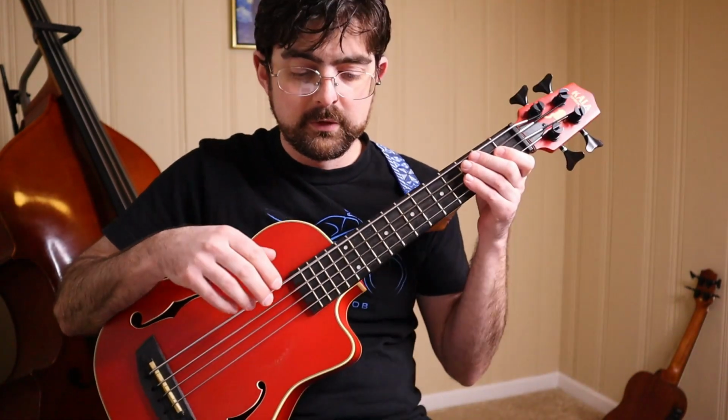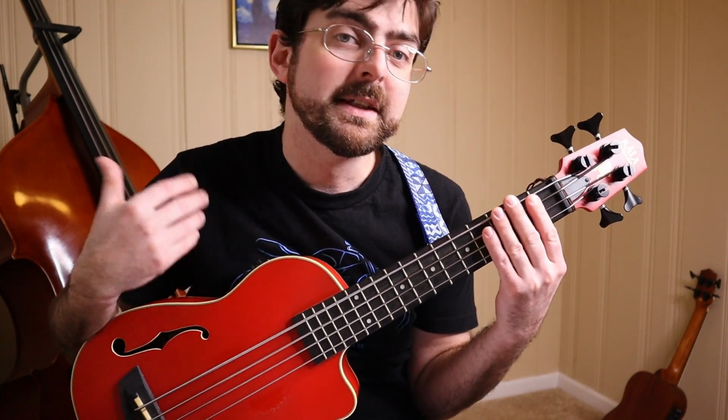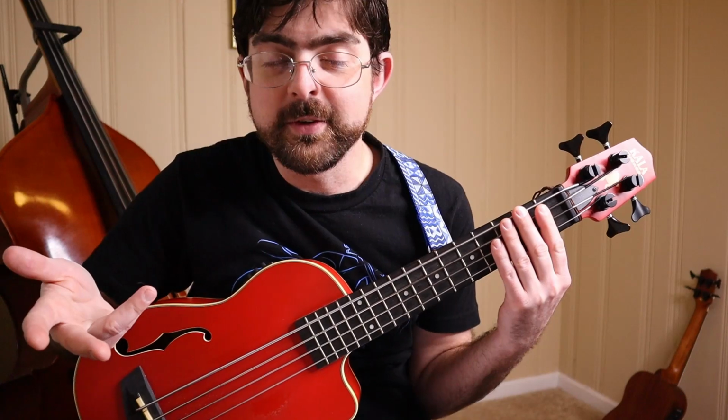So this would be like just the first 16th note, and then we're going to mute the string after we play it so that it doesn't ring out for the rest of the piece. So if we're counting 1 E and A, basically what I'm saying is you're going to hit the A string on beat 1, and then you're going to be silent for the E and A. Then you'll hit it again on 2 and be silent for the E and A. Hit it again on 3, be silent for E and A, and the same thing with beat 4.